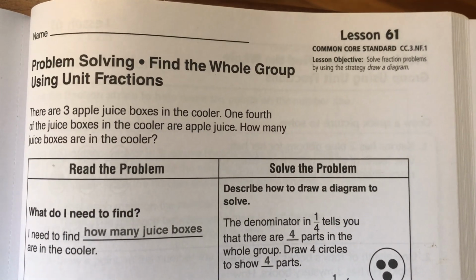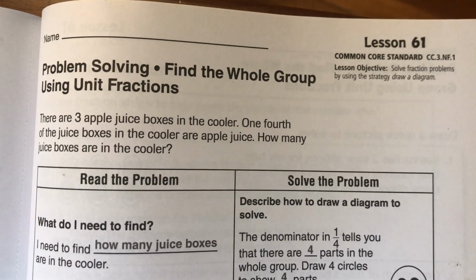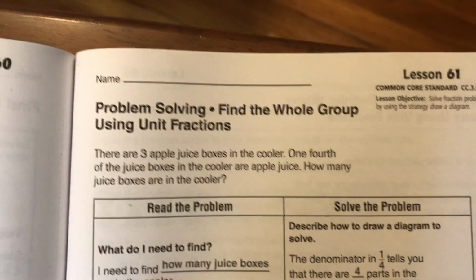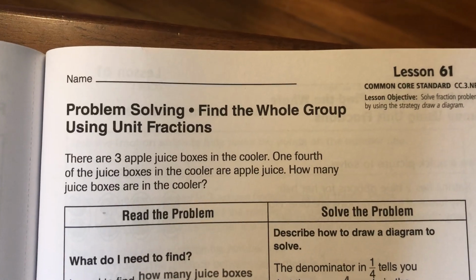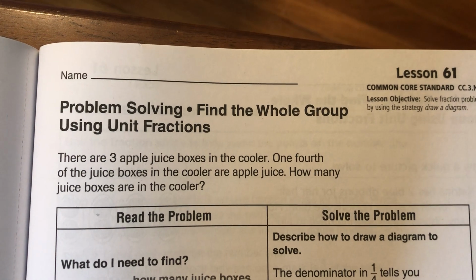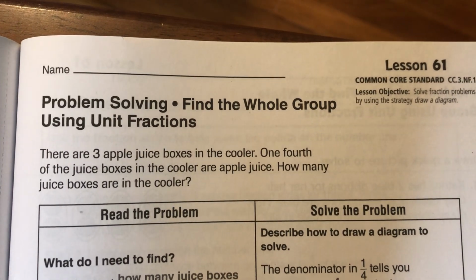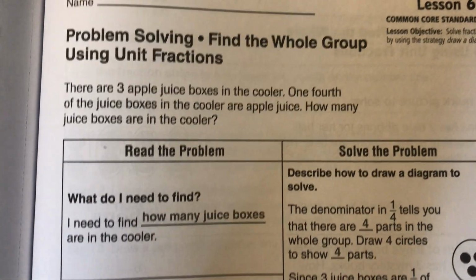Page 121, problem solving, find the whole group using unit fractions. We take a look at our example here. It says, there are 3 apple juice boxes in the cooler. 1/4 of the juice boxes in the cooler are apple juices. How many juice boxes are in the cooler?